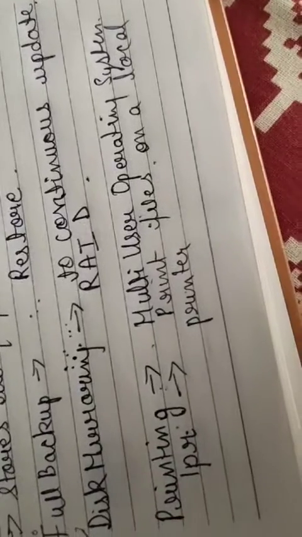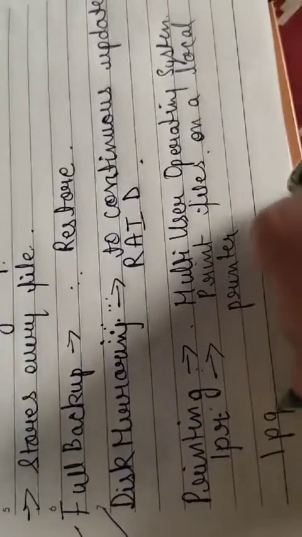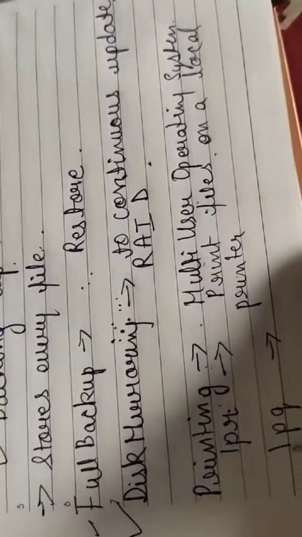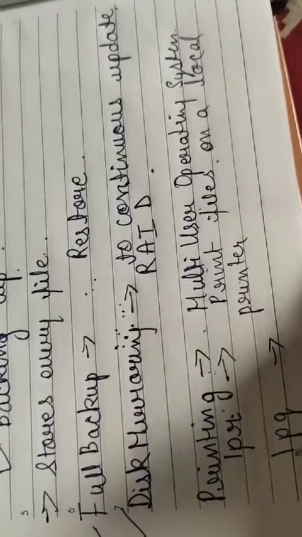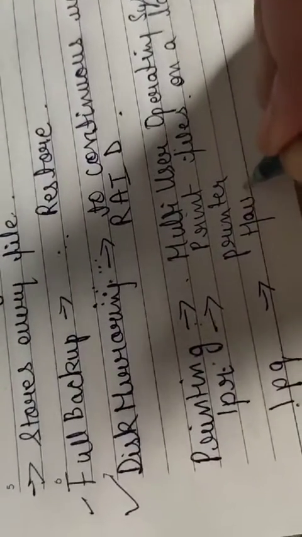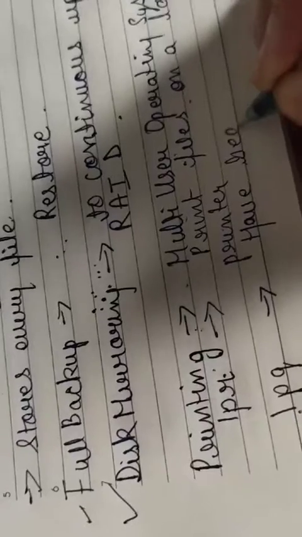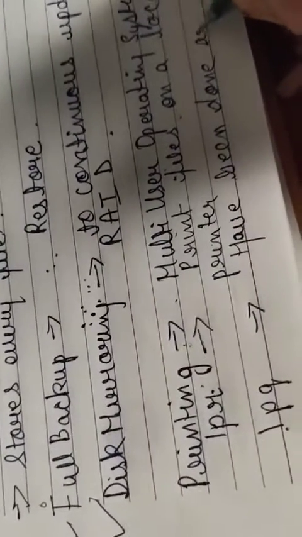The next command that we use is the lpq. This lpq command is used to check whether the print job has been issued or not, whether the printing has been done or not.